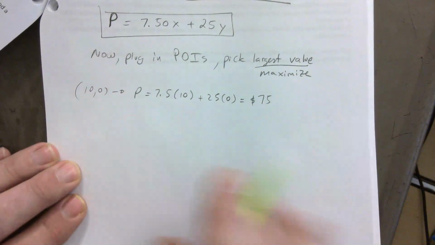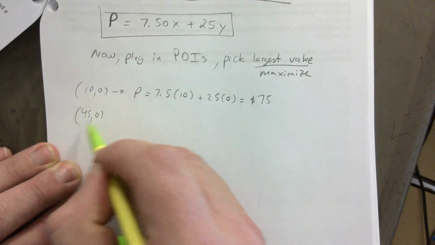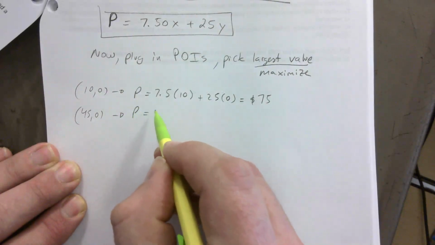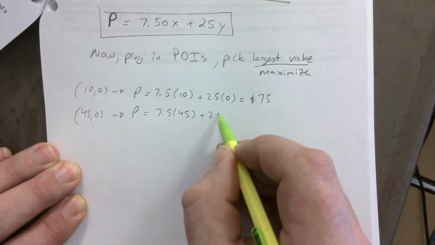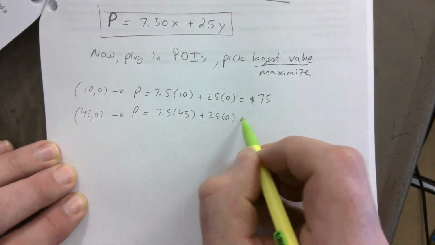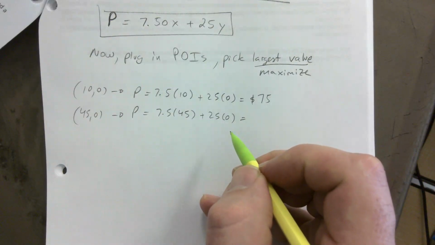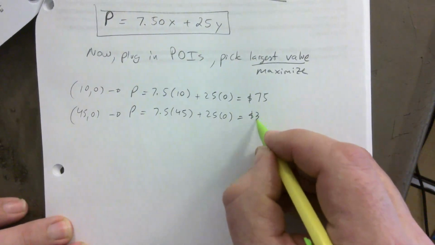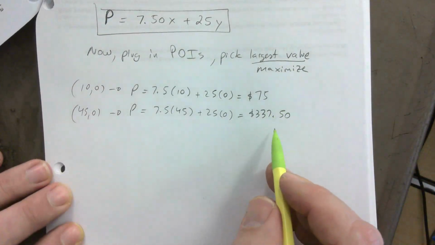If you pick the next one, which is 45, 0, that'd be 7.50 times 45 plus 25 times 0. So it's basically just 7.50 times 45. That's 337.50. So far that maximizes that combo.